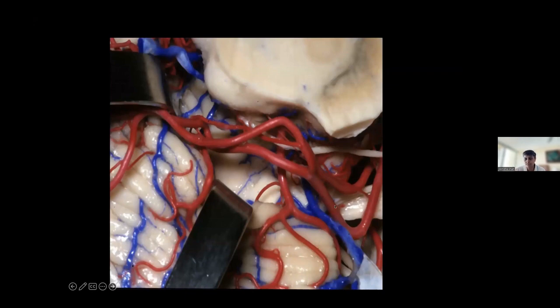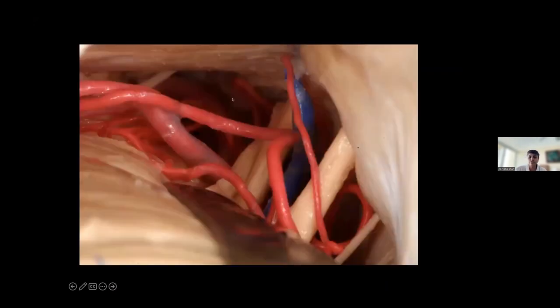So when you depress the cerebellum, this is how you'll see. This is the fifth nerve. This is the fourth nerve. This is the lateral part of the brainstem. And this is the superior cerebellar artery. And again, this is the area where the trigeminal schwannoma will reside when you're doing a retrosigmoid approach.